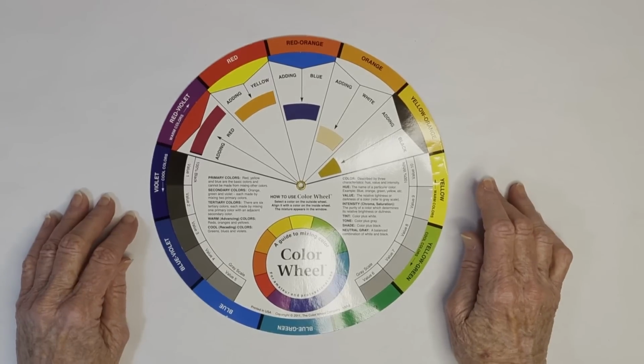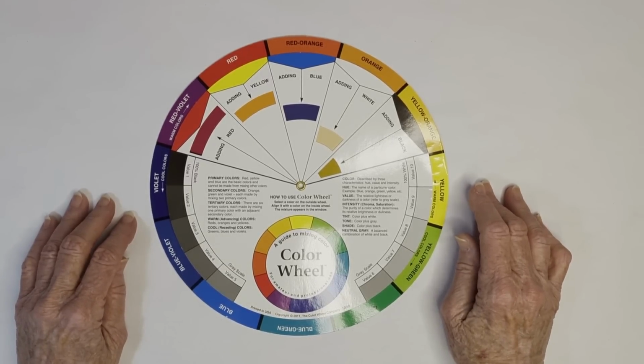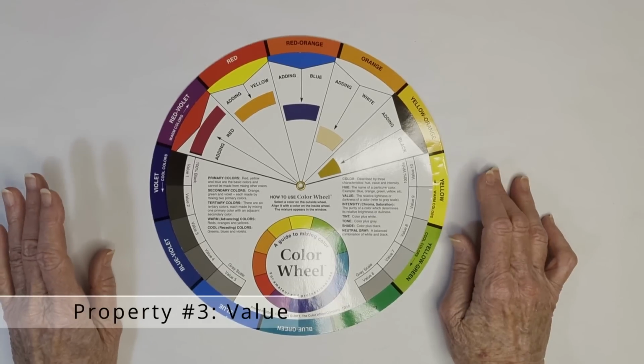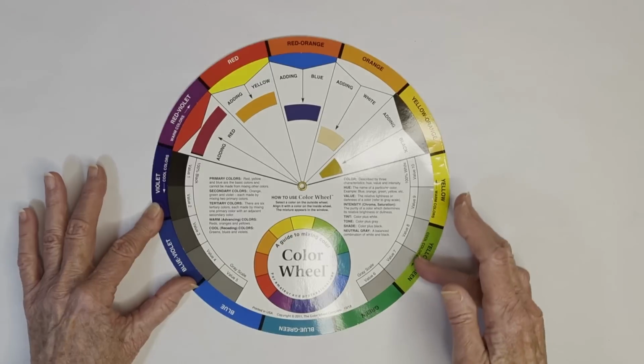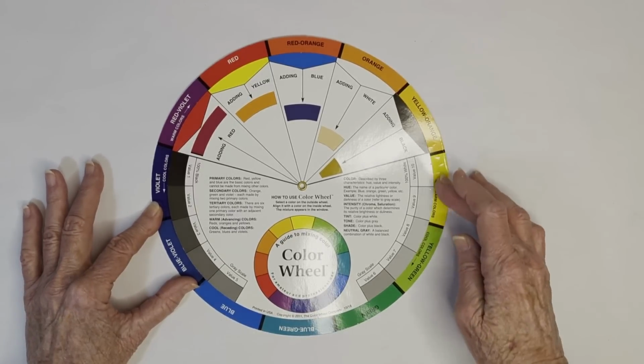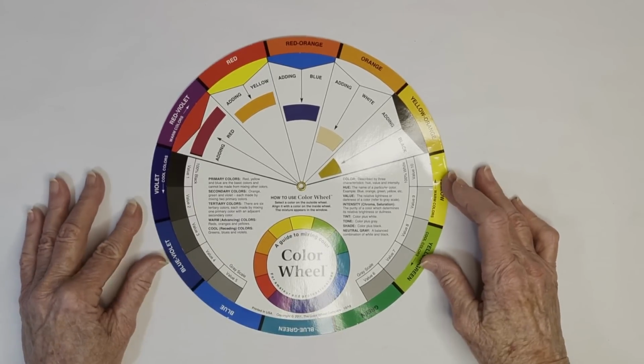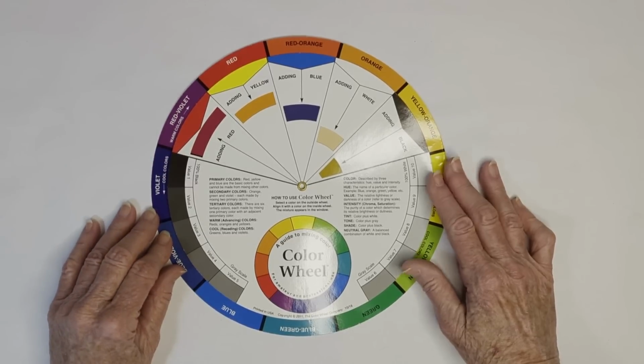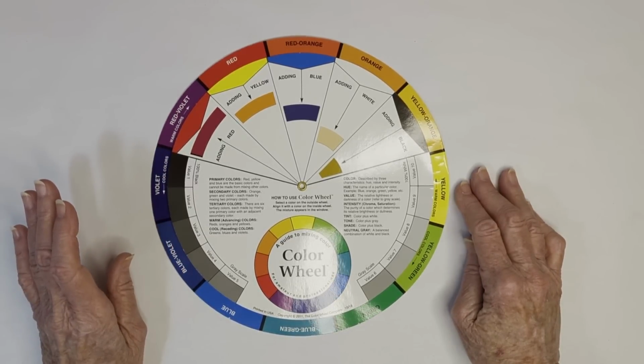And the last property of color that we're going to talk about is value. And that is, to a degree, inherent in the color itself. So, for example, the yellows are the lightest of values of the colors, and the purples and the blues tend to be the darkest of the colors.